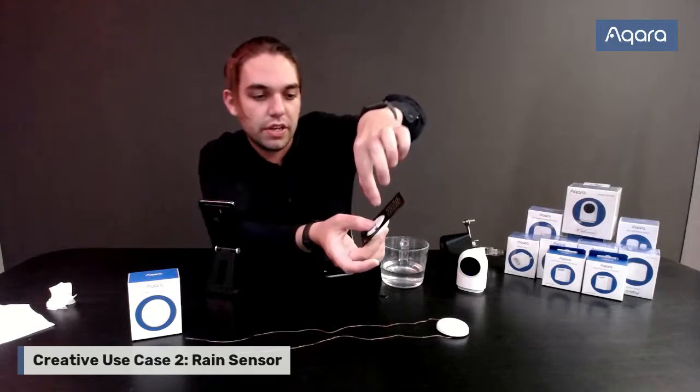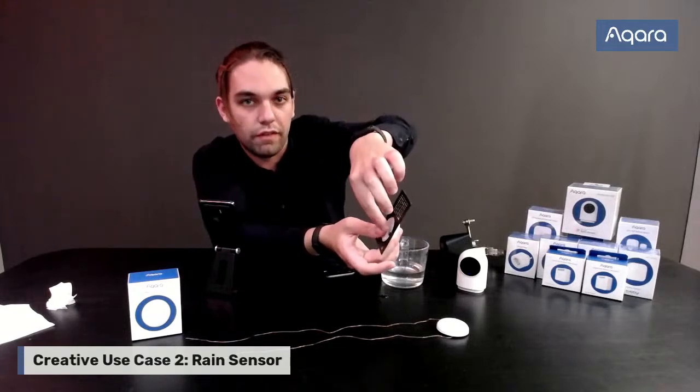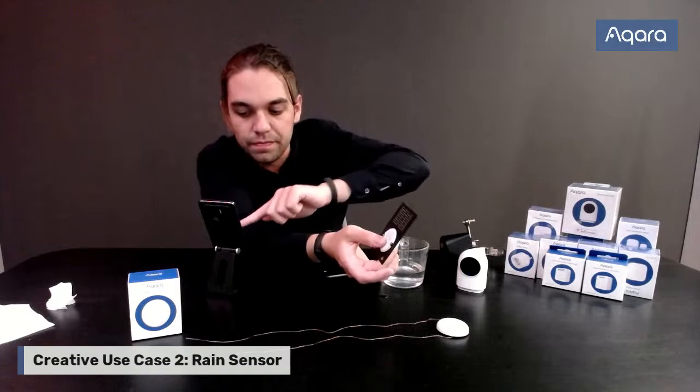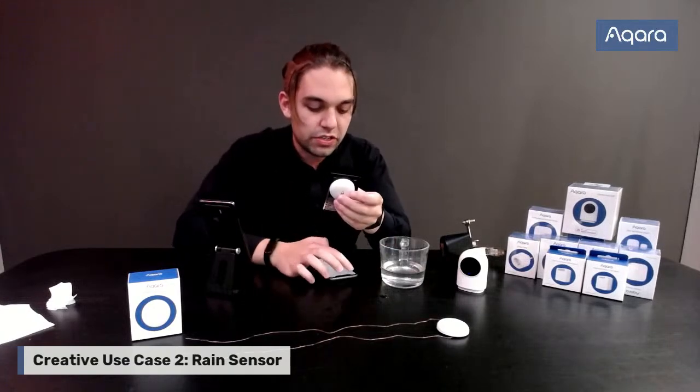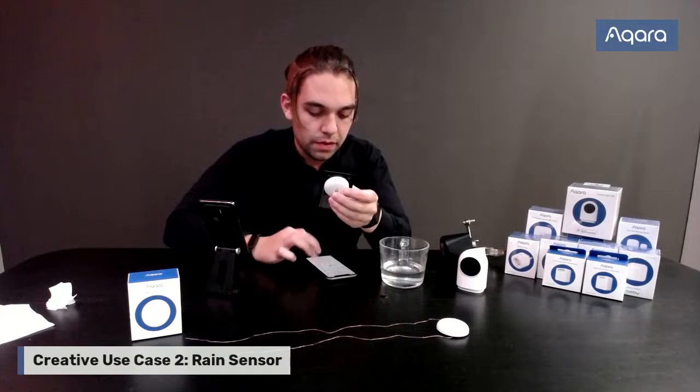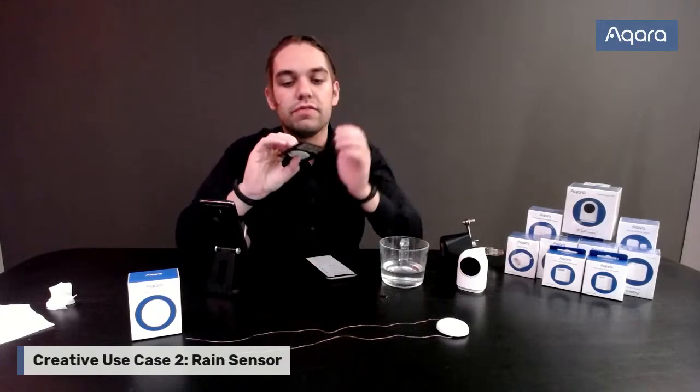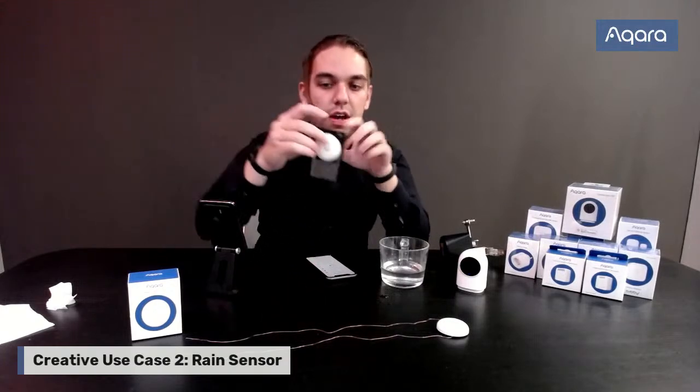It connects to the screws on the back of the Aqara water leak sensor, and it makes this sensor actually a rain sensor, which is quite an interesting function, I think. So now let's check how this sensor actually works.